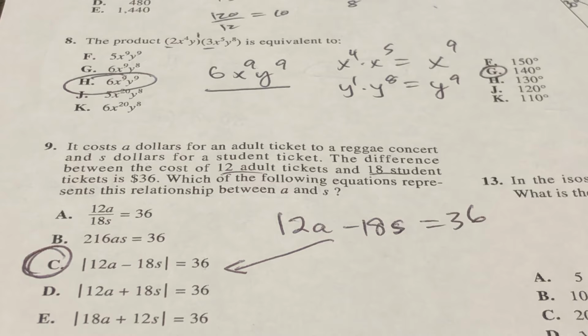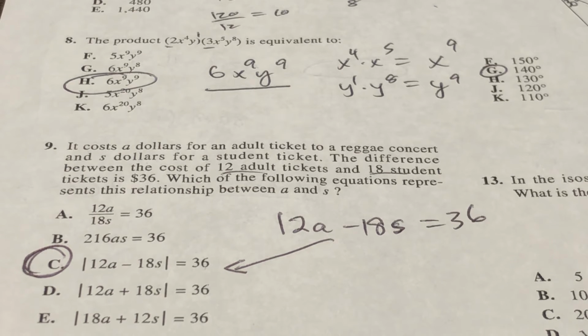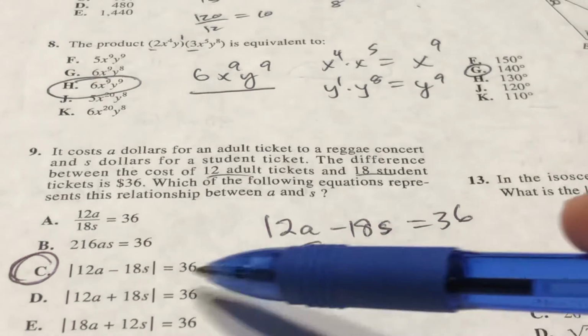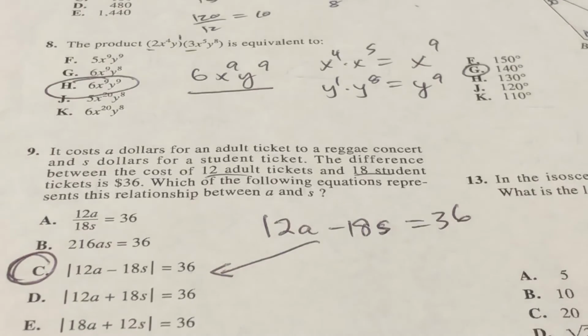It could only maybe differ by $1 sort of thing. It can be $3 for a student ticket, $4 for an adult ticket. So actually, if you did adult minus students, you'd have a negative number. All right, so that's why it's the absolute value. The total difference is 36.